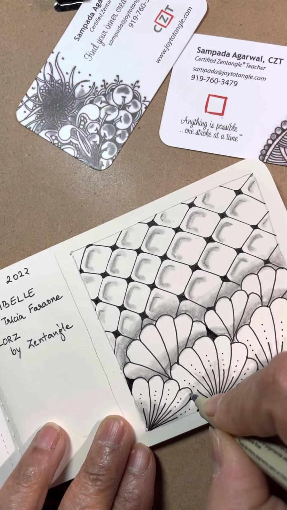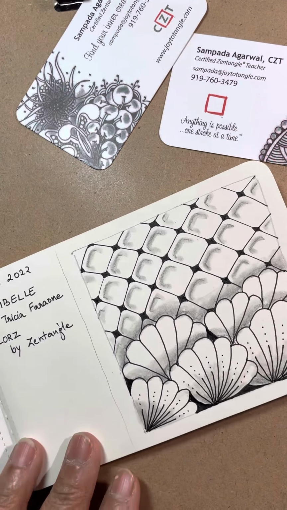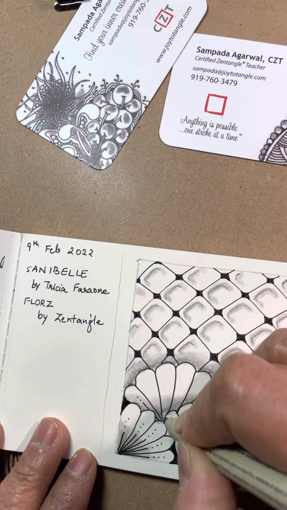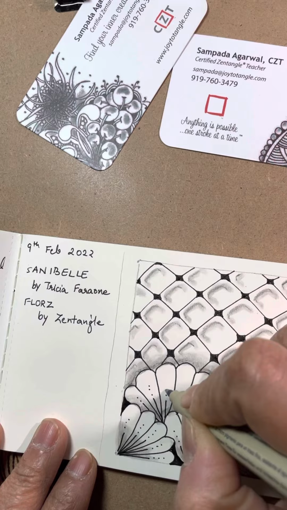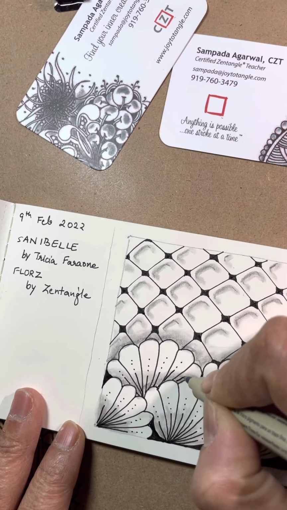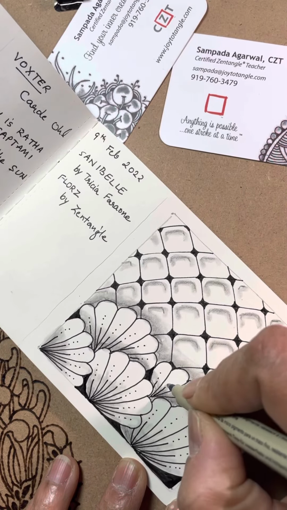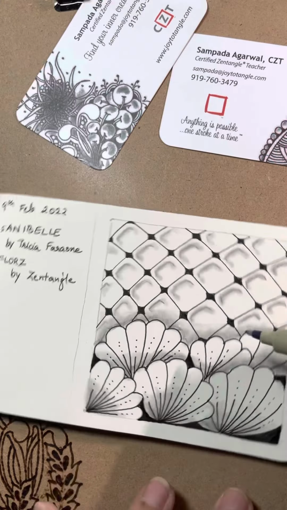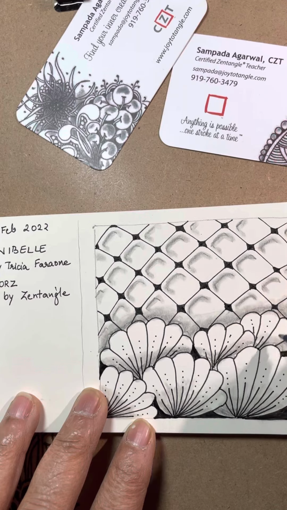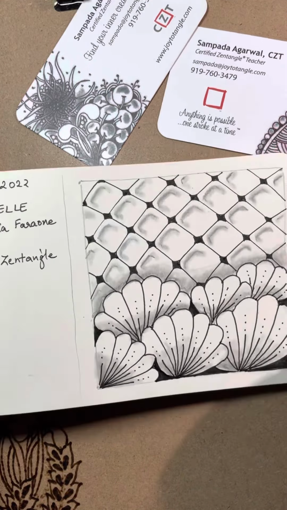And here, see this little, I can just incorporate it in this, fix it that way. Remember, we say always there are no mistakes, there are only opportunities, right? So these almost look like shells or fans or whatever. I've always loved this tangle. It's a great beginner's tangle.